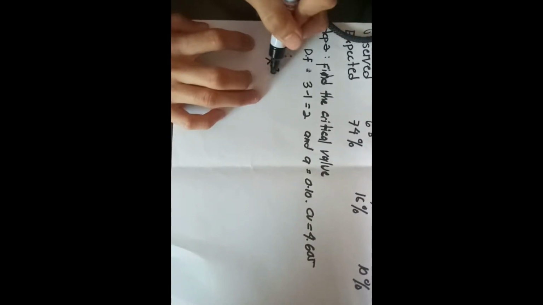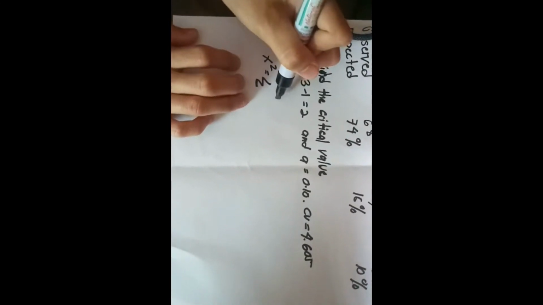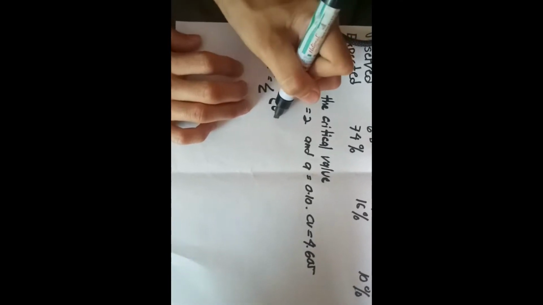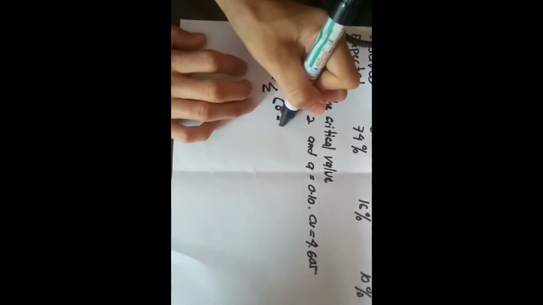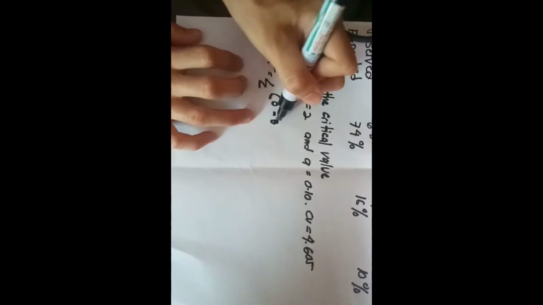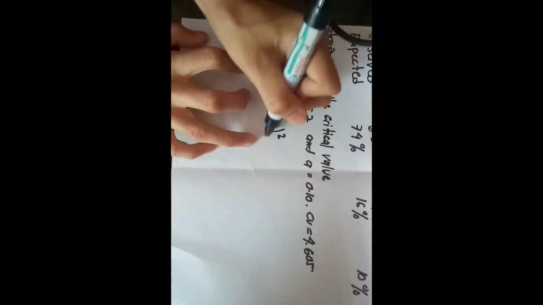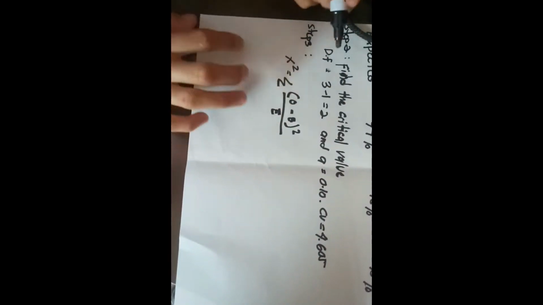Step 3, X squared is the summation of observed minus expected squared over expected.